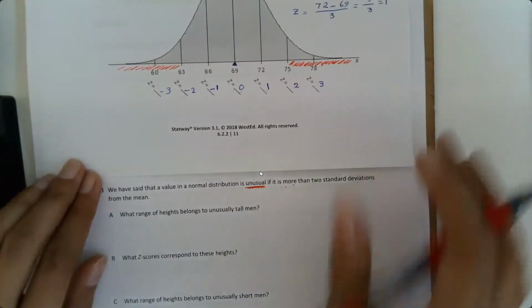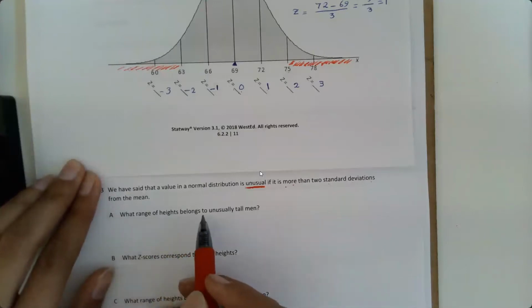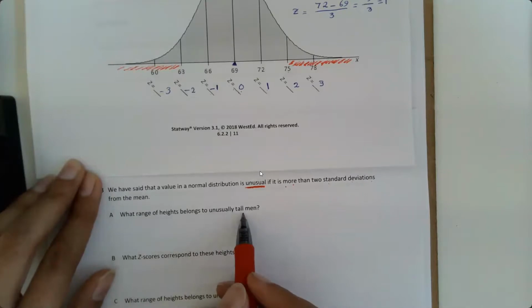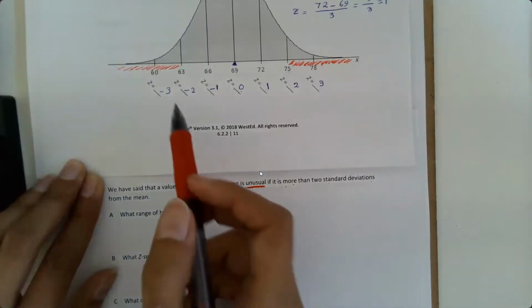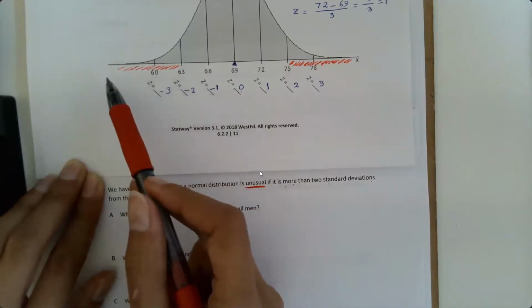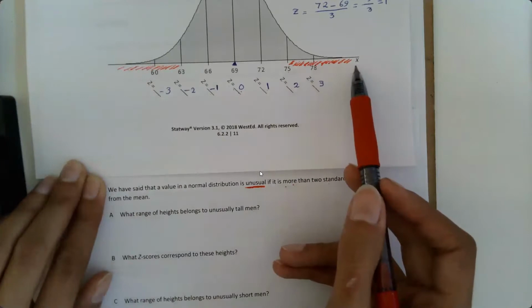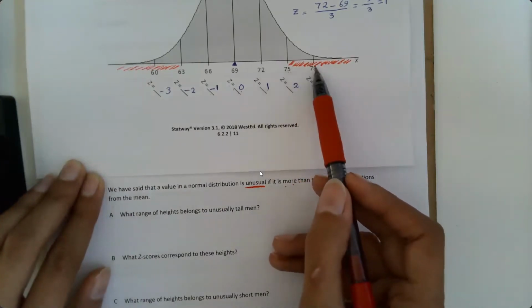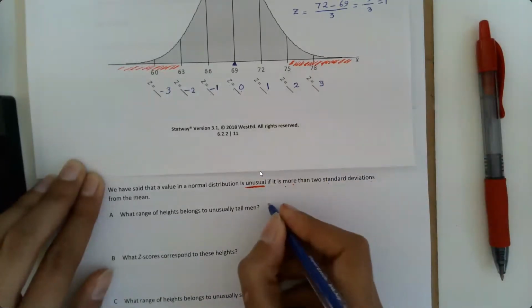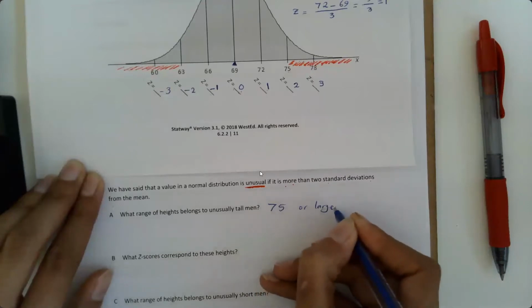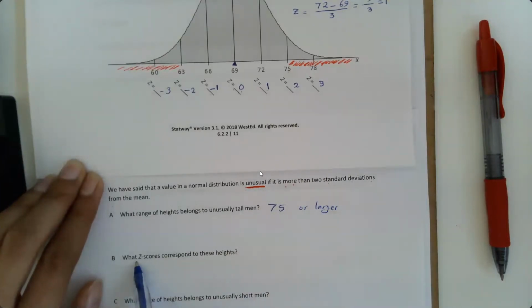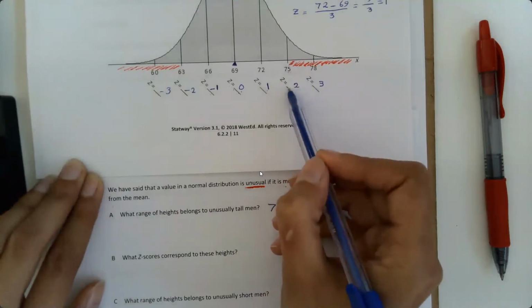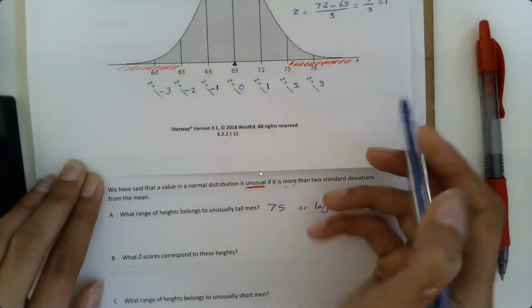So let's take a look at this. What range of heights belongs to unusually tall men? We cannot consider the left-hand side because that's going to be short. So tall men, 75 or larger. What z-score corresponds to these heights? As you can see, the z-score corresponding to 75 is 2. So 2 or larger.